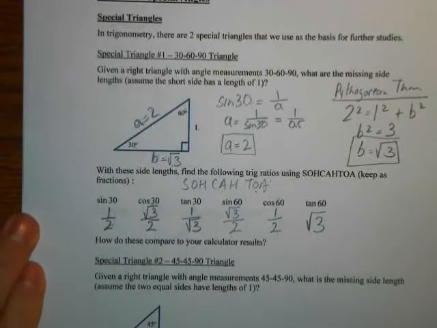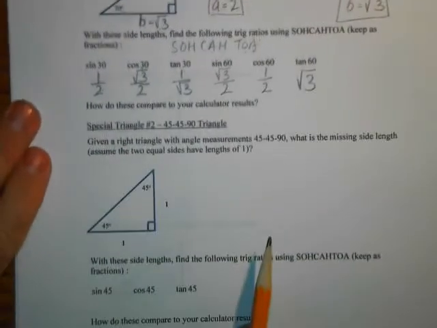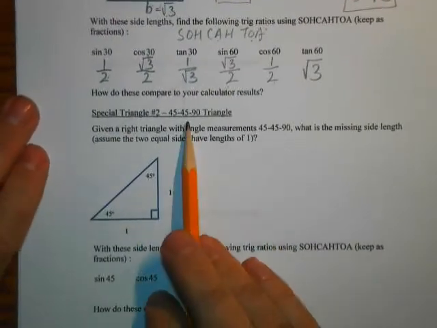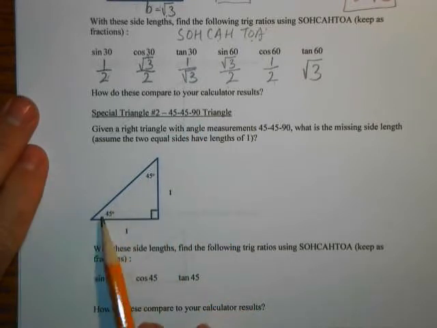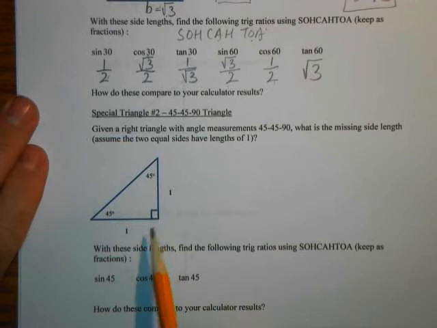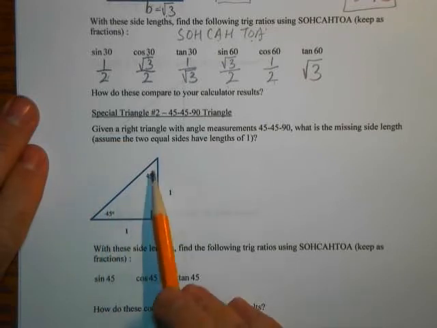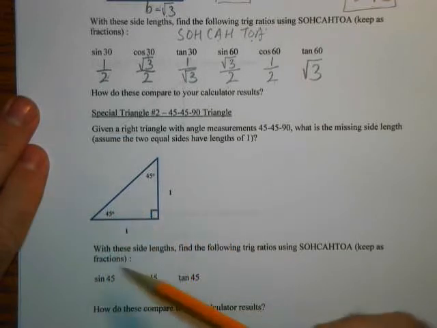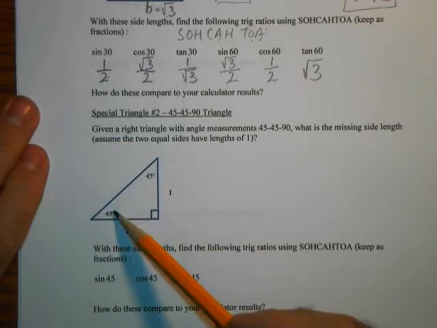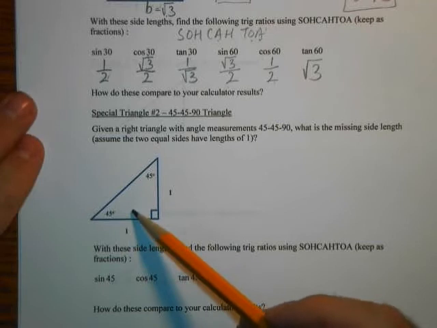All right, so we're going to move to our second triangle. This triangle is called the 45, 45, 90 triangle. So no real confusion here. You have a 90-degree angle and then two 45-degree angles. You notice because these two angles are the same, this is actually an isosceles triangle.